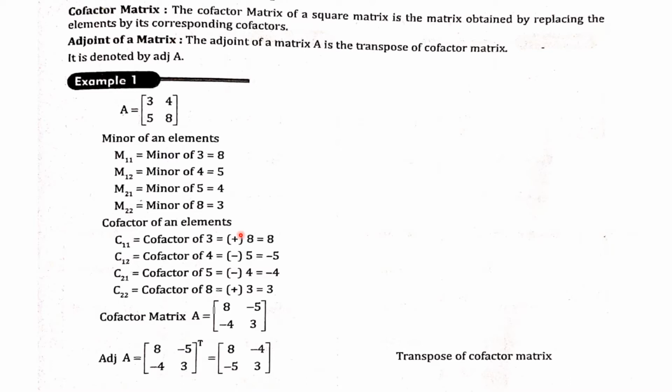There is always a sign pattern which represents the plus and minus, so be careful every time: plus, minus, minus, plus. So plus into 8 will become plus 8, minus into 5 will become minus 5, minus into 4 will become minus 4, and plus into 3 will become plus 3 itself. So you will write 8, minus 5, minus 4 and 3.